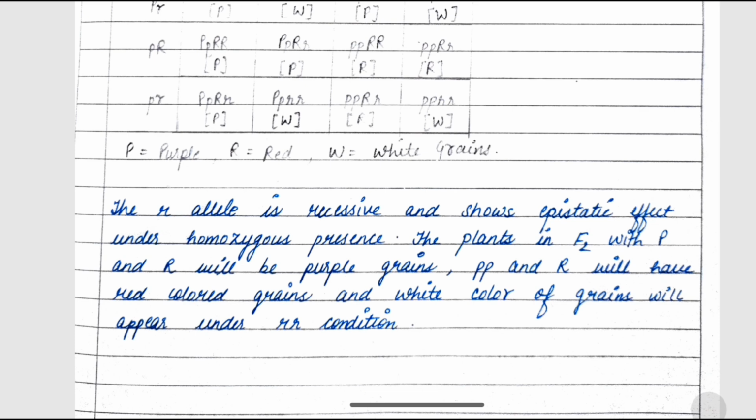The small r allele is recessive and shows epistatic effect under the homozygous presence, and the plants in F2 with capital P and capital R will be purple grains, and small p and capital R will have red colored grains, and white color of grains will appear under small r condition.